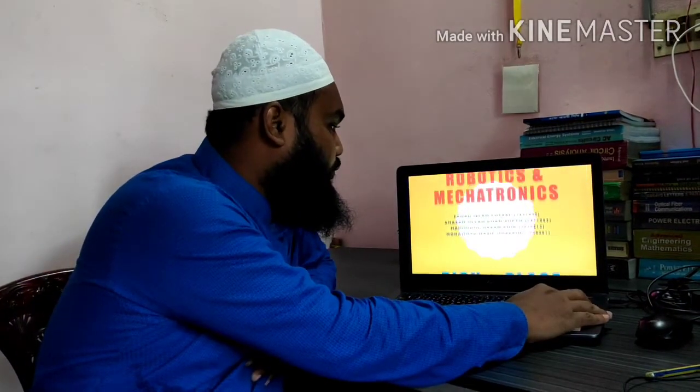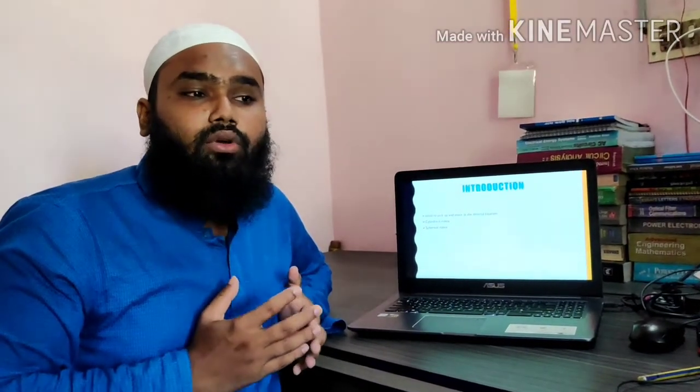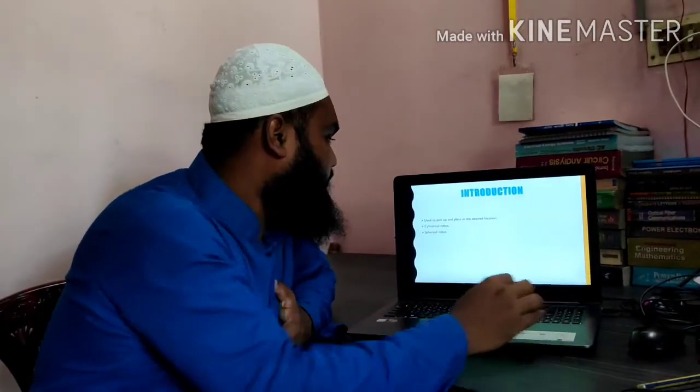Pick and place robot. Now I would like to give the introduction of the topic and a little bit of history behind this topic. Introduction. A pick and place robot is one which is used to pick an object and place it in the desired location.